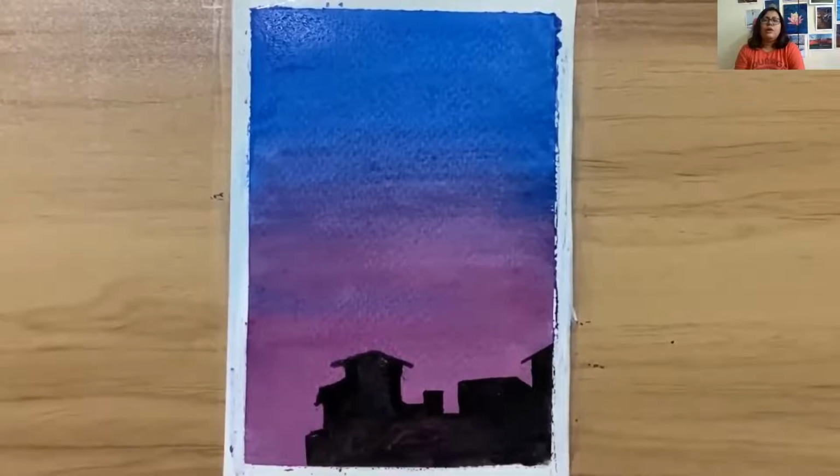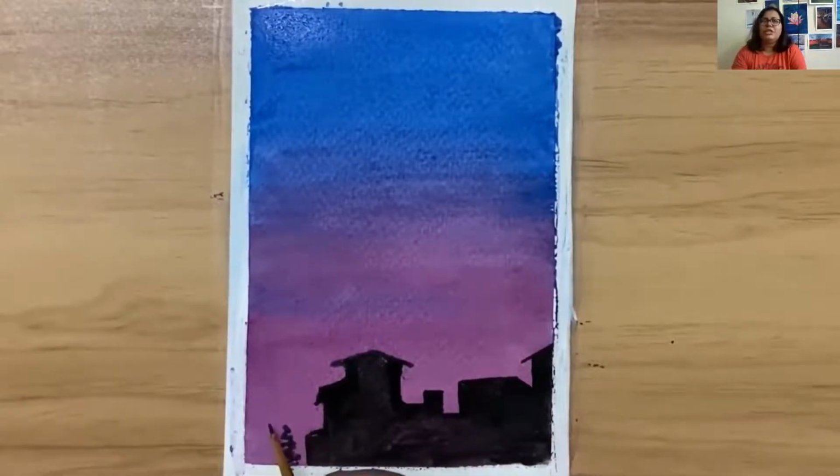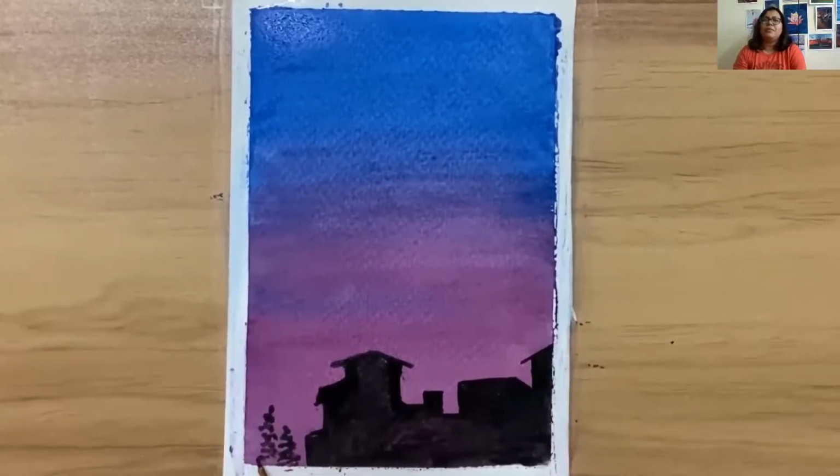Those of you who are good with the thin brush, who are confident with the thin brush, what you can do is you can add a little bit of trees in the side. Using a thin brush, just add a few dots like this, and you can make some 2 or 3 trees like this in the side. It's not mandatory, it's just for decoration. If you do that, your painting will look better, will look prettier.